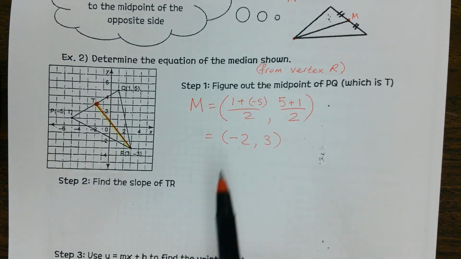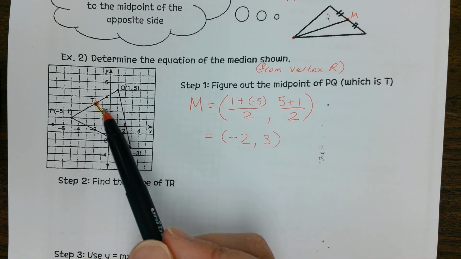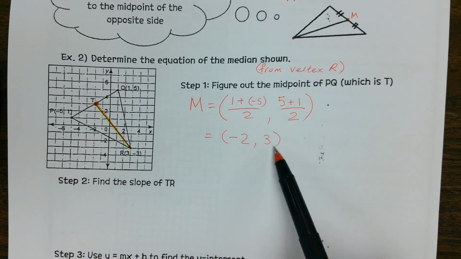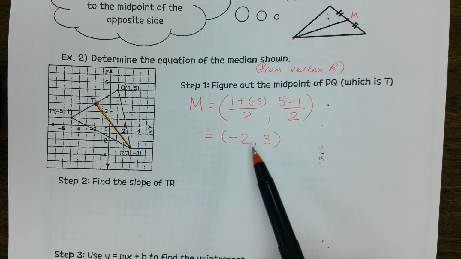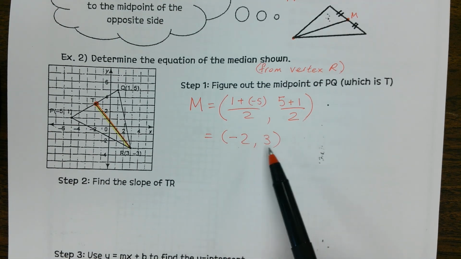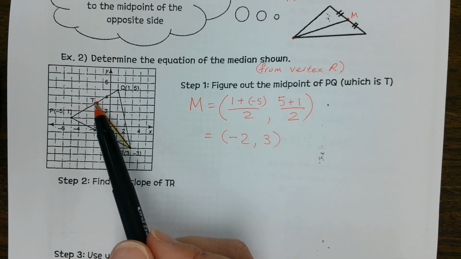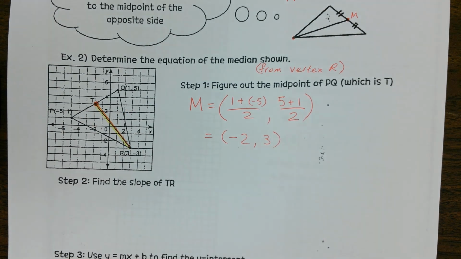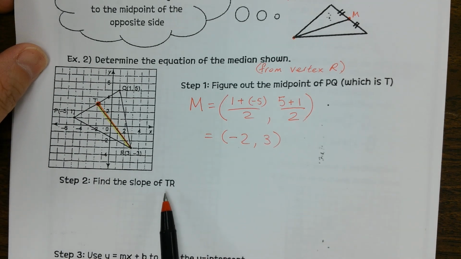Even if I don't give you a graph, it helps to do a quick little sketch so that you can see negative 2, 3. Yep, that looks about right. If I had made a mistake, missed the negative sign, and got 2, 3, that brings me over here, nowhere near the line segment. So it's helpful to do a little sketch just to make sure it is correct. Okay, find the slope of TR.